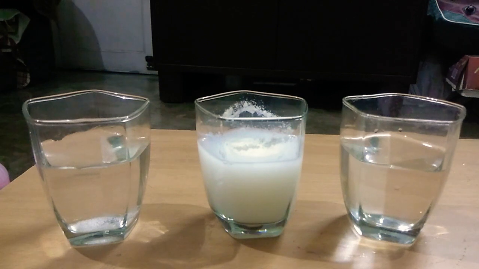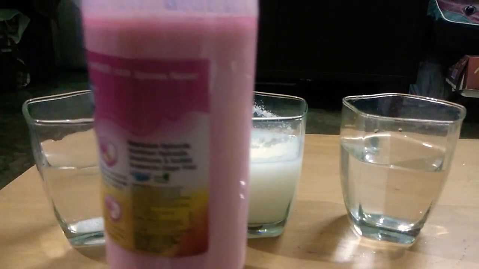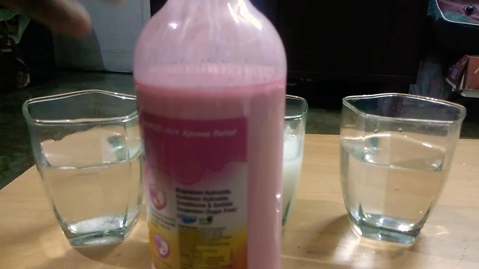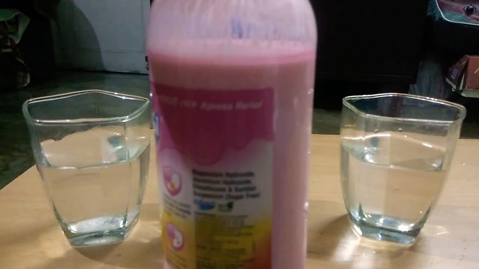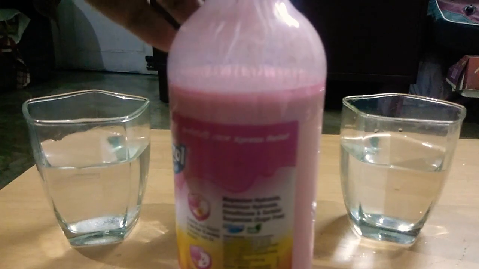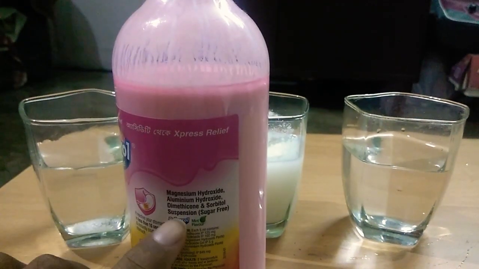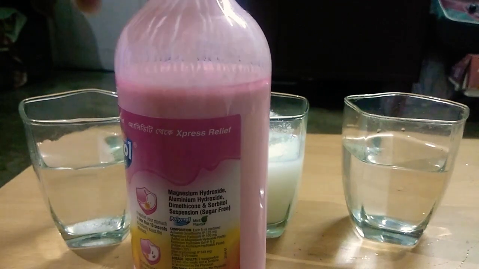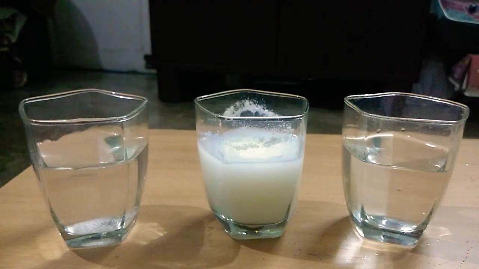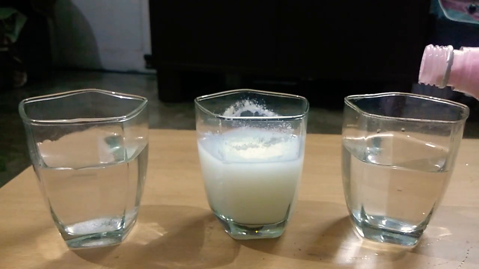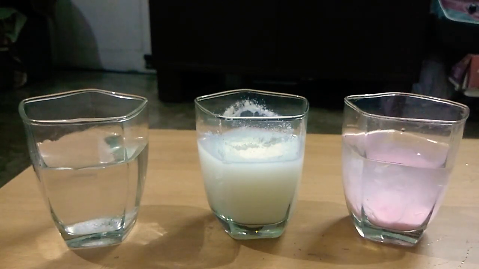And in the third one, I will take a solution that is easily available in your home. You have this antacid. If you look properly, it is written that it is a suspension. It is an already created suspension, so we pour a little of it in water.